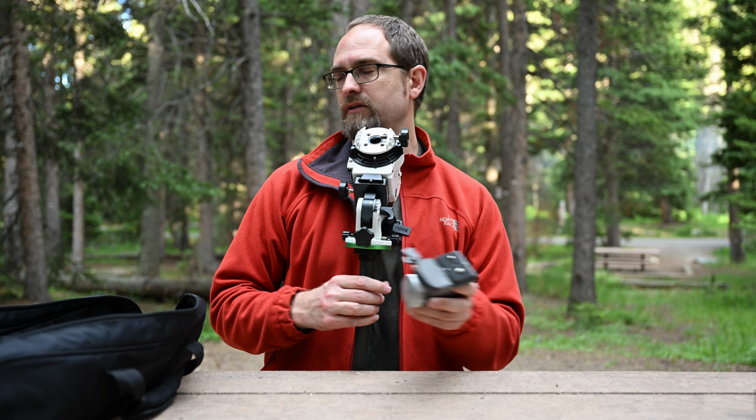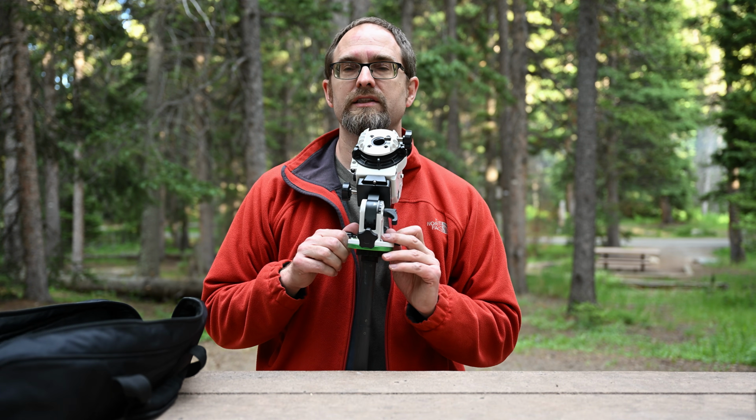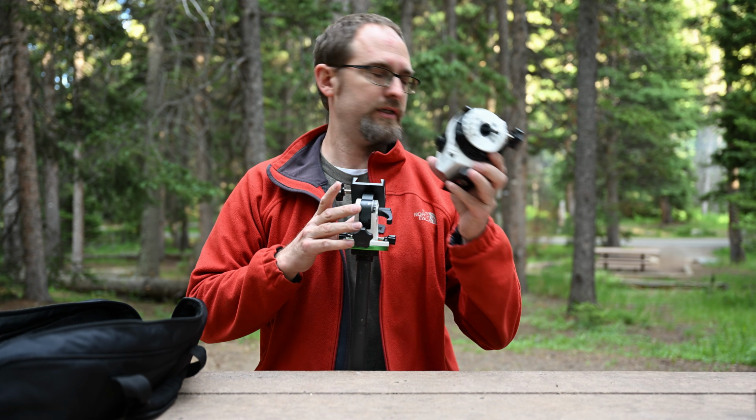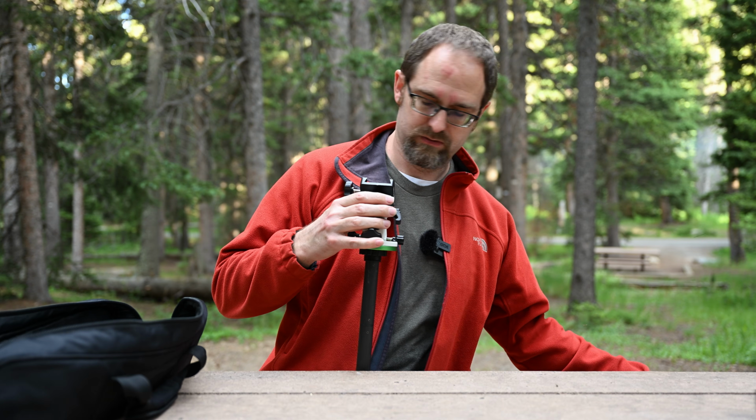Now, if it sounds like that's a lot more complicated out in the field, you're right, it's more complicated. But once you get used to it, it can be a fairly quick process. I'm going to set this to the side over here. Once you get used to tracking in the field, it can be a fairly quick process to get aligned to the night sky, set up your tracker, and take your photos.